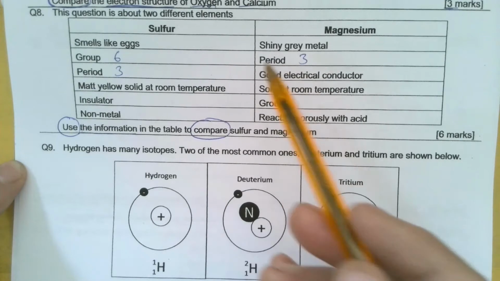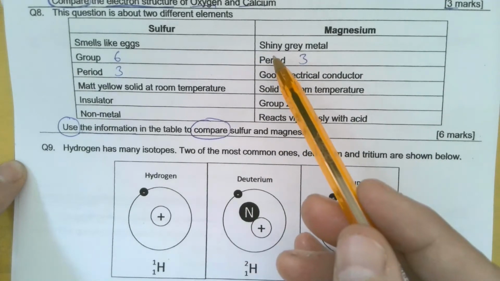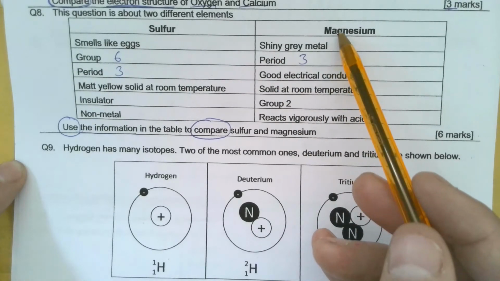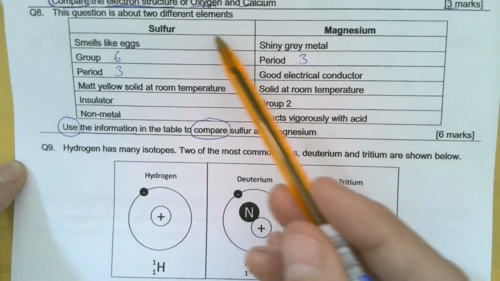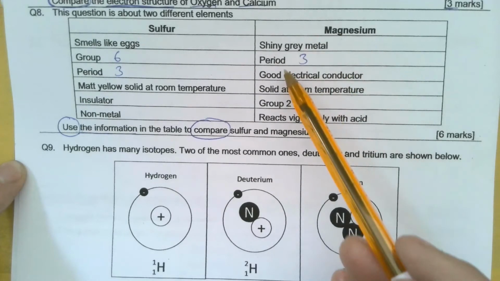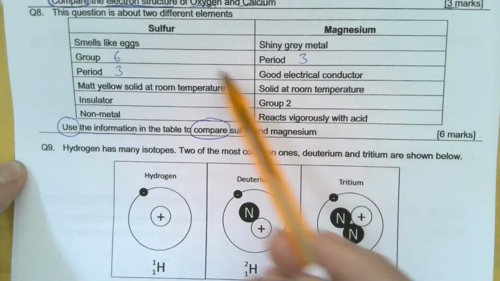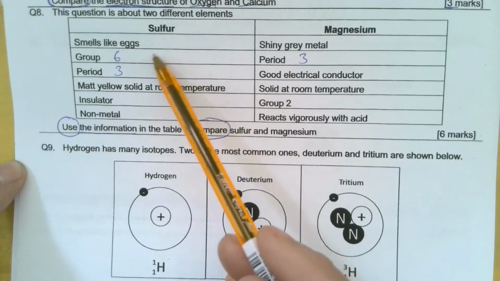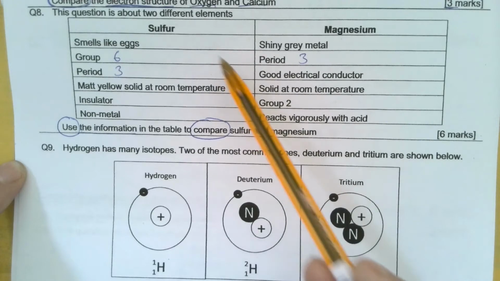So you might know, for instance, that magnesium is stronger than sulfur. But if you wrote that, even though it is true, that magnesium solid is stronger, is more ductile, is malleable, all these things that sulfur is not, you would get no marks if you wrote that down for that response, because it's not in the table. Something else they often do is give you information in the table that is not directly comparable between one thing and the other.